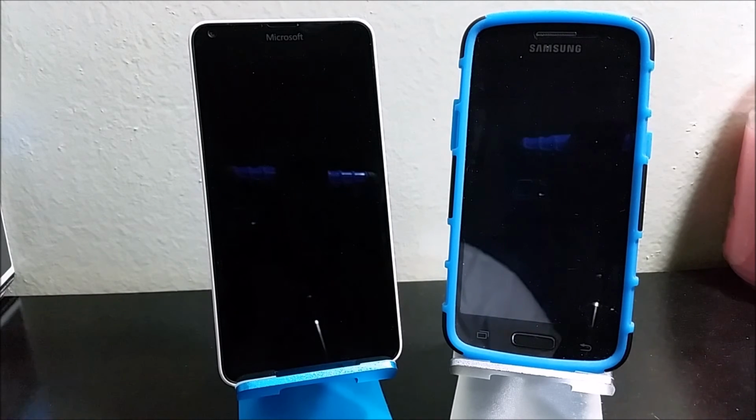For the built-in storage for the Lumia 640, we have 8 gig of internal memory, and for the user, we have 5 gig available. For the Avant, the built-in storage is 16 gig internally, and for the user, we have around 11 gigs available. For the storage expansion, the Lumia 640 supports micro SD up to 128 gigs, and the Avant supports micro SD up to 64 gigs. Now we're going to be jumping to the battery. The battery capacity for the Lumia 640 is 2,500 milliamps, and for the Avant, we have 2,100 milliamps.